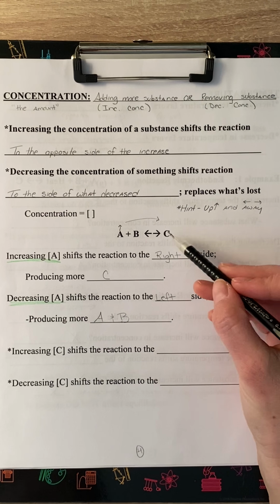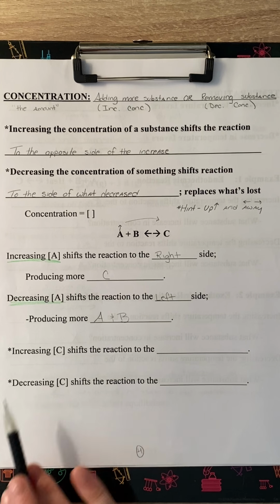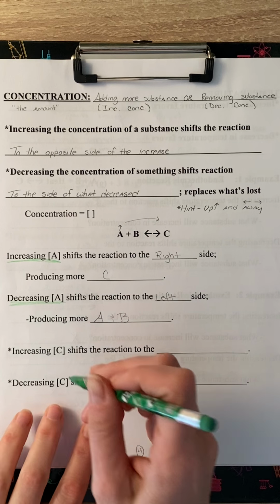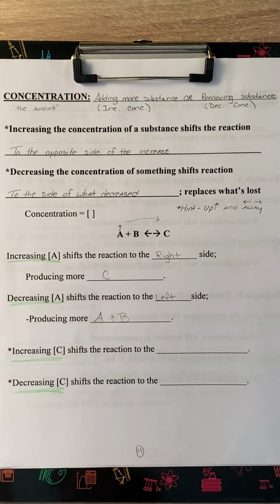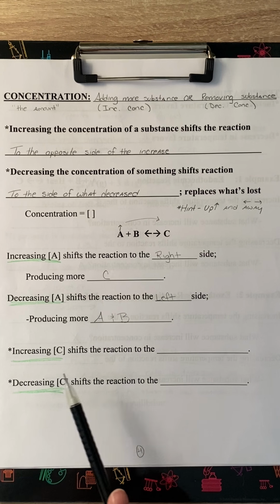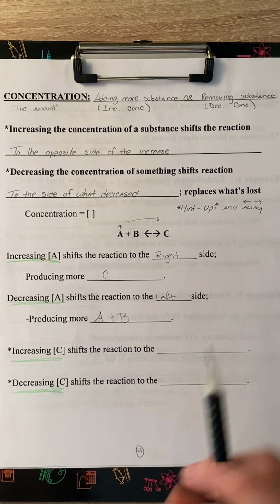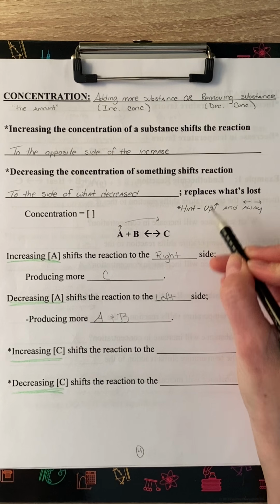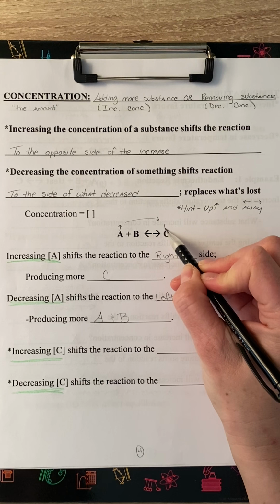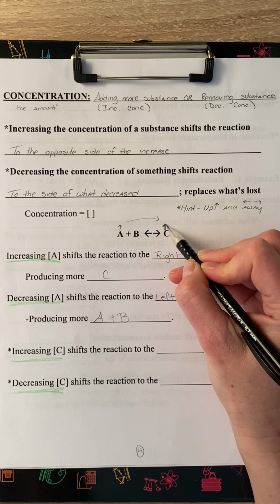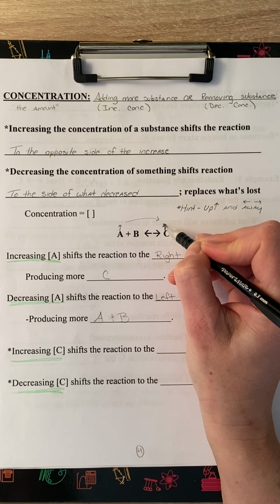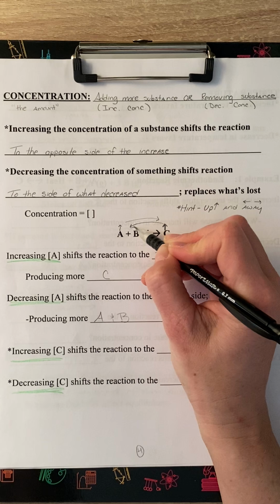Now let's talk about a question from the other side. If I increase or decrease the concentration of C, which is on our product side. If I increase the concentration of C, increasing means it's going up. Think up and away.